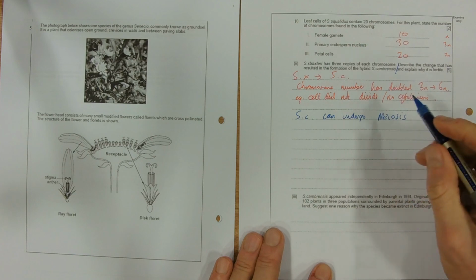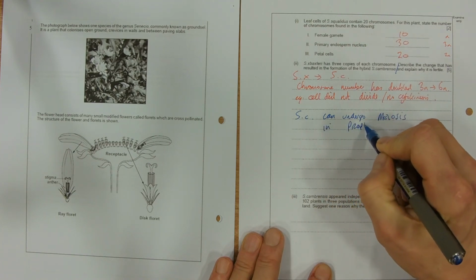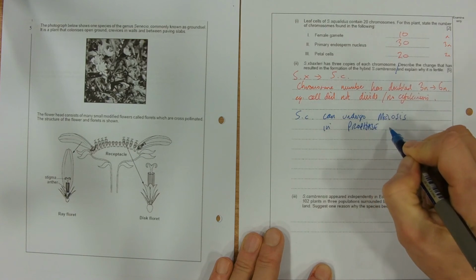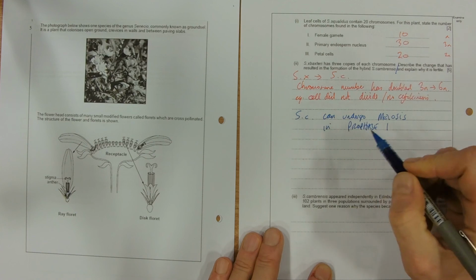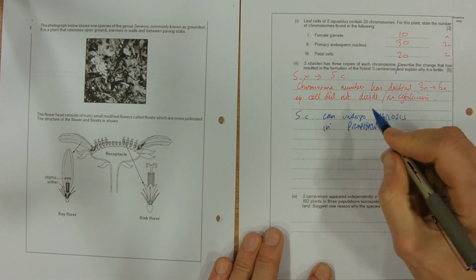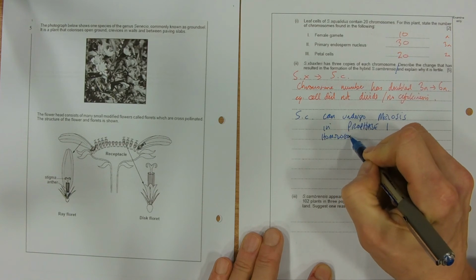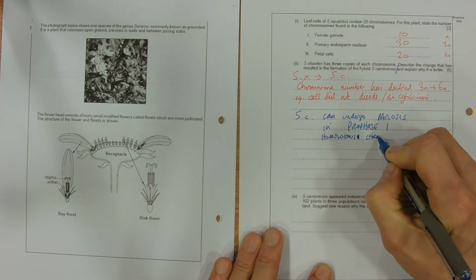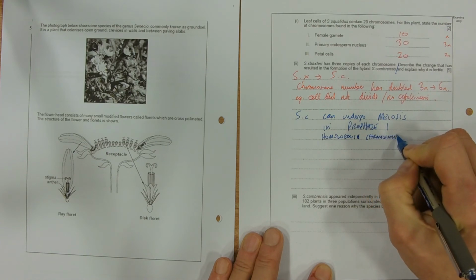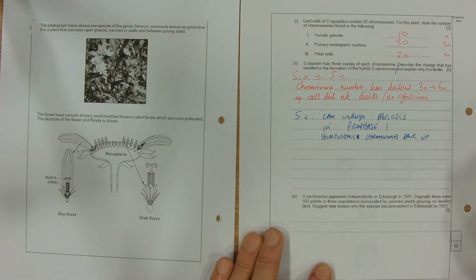And we can say in prophase 1, which is another mark, homologous chromosomes pair up, or you get bivalents forming.